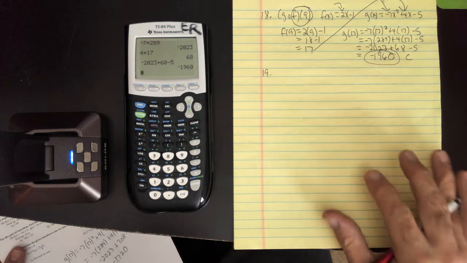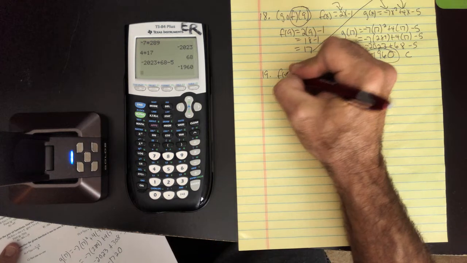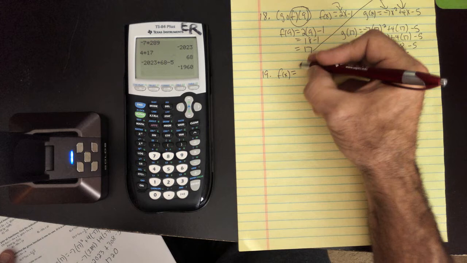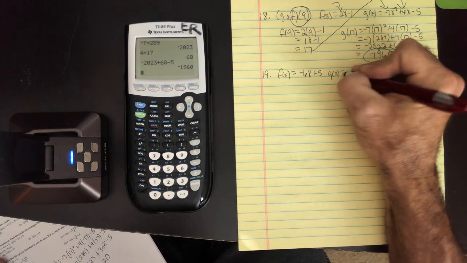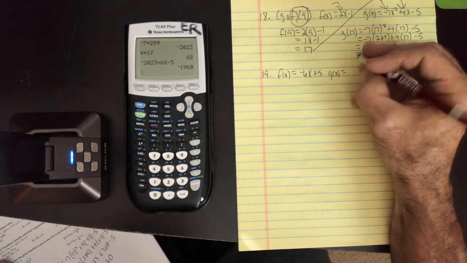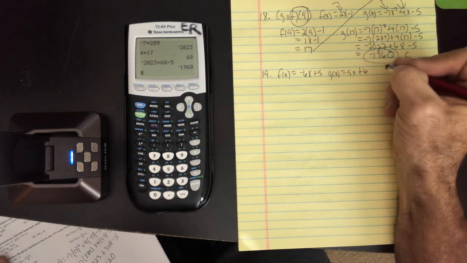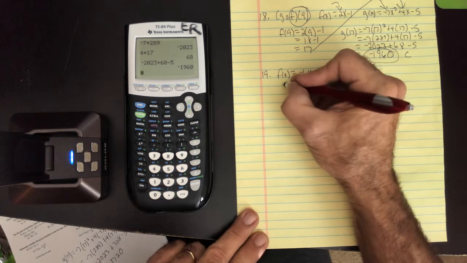Alright, so same thing, except this time I've got f of x equals negative 6x plus 5. I got g of x equals 5x plus 6. They want me to find g of f of x.